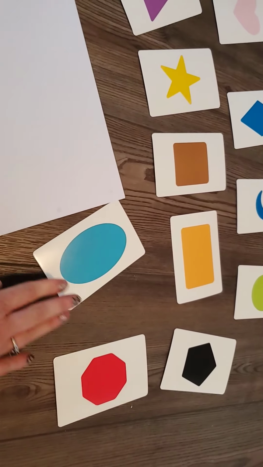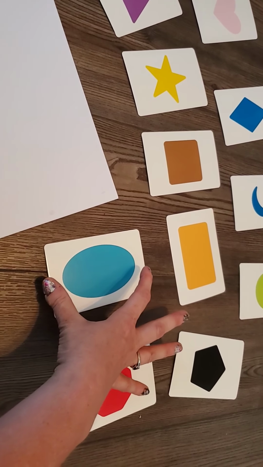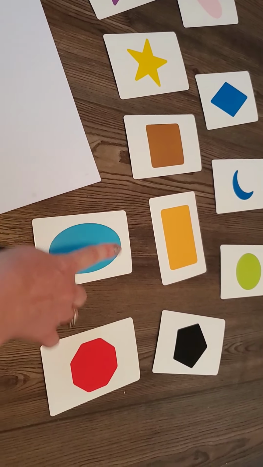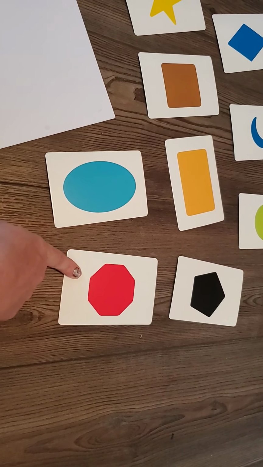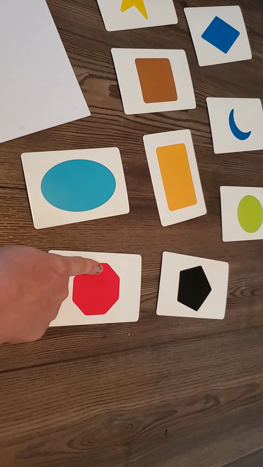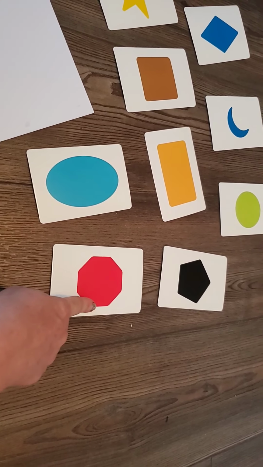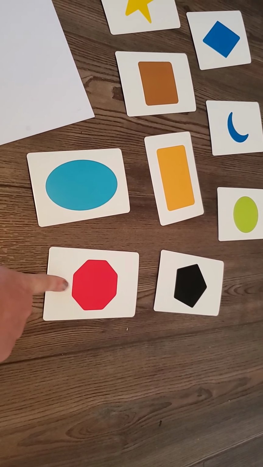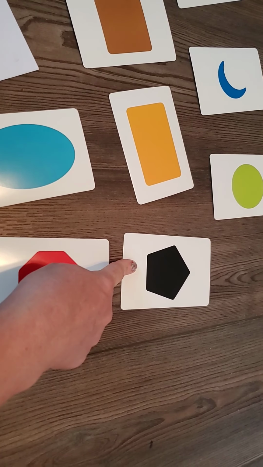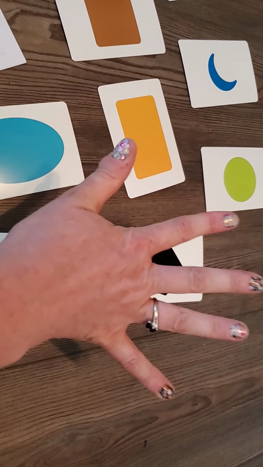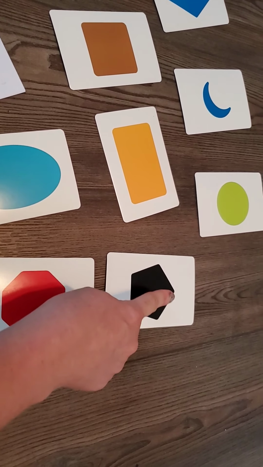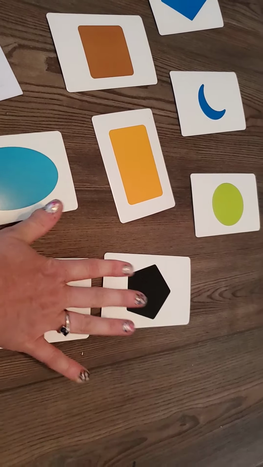And then down here we have this funny long circle, and that's called an oval. This one here looks like a stop sign, and that's an octagon because it has 8 sides and 8 corners. 1, 2, 3, 4, 5, 6, 7, 8. Oct actually means 8. And then this is a pentagon, and pent means 5. So there's 1, 2, 3, 4, 5. They have 5 corners too, but we'll learn about that a little bit later.